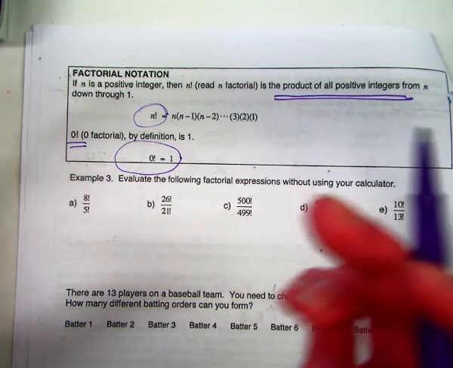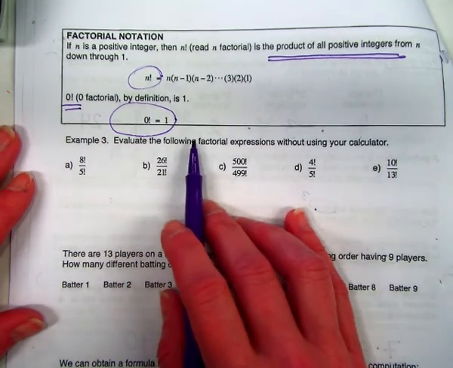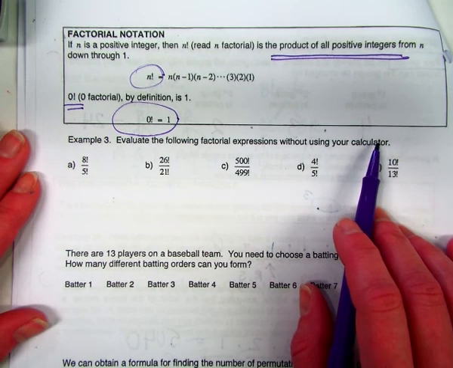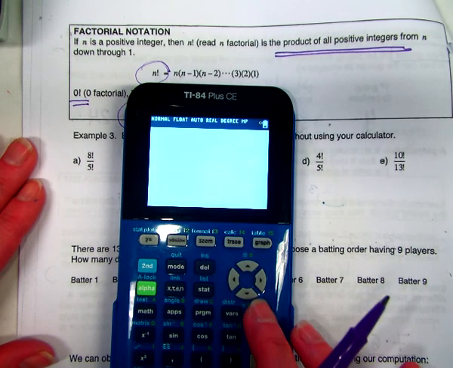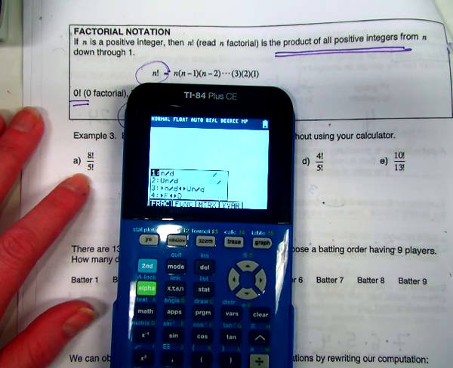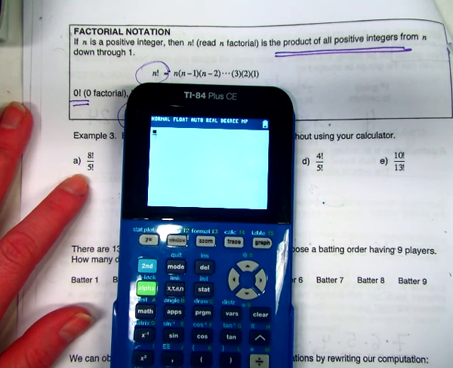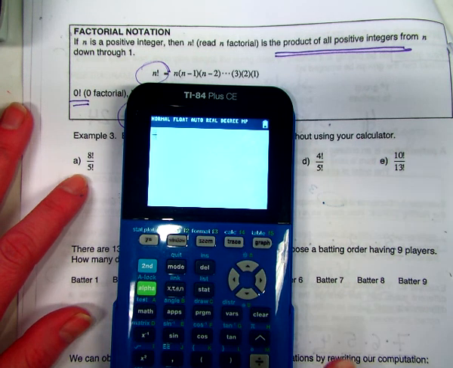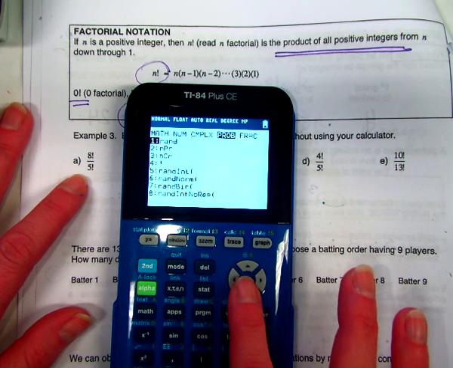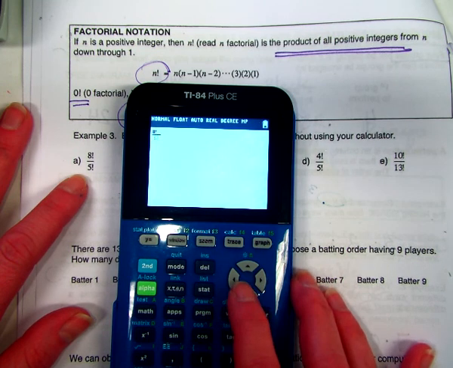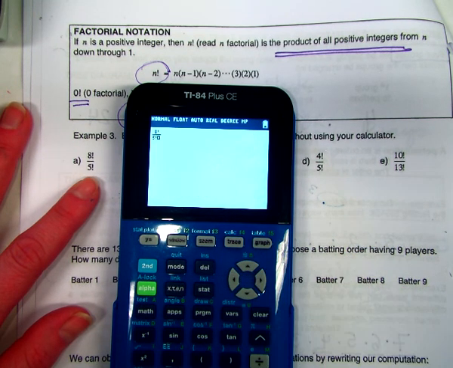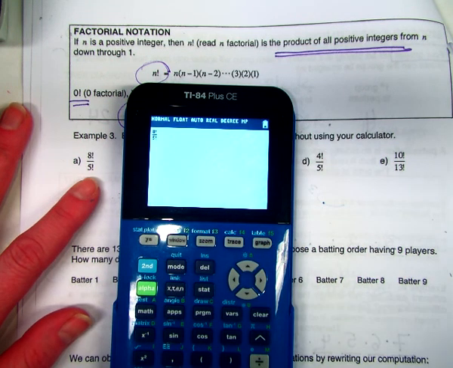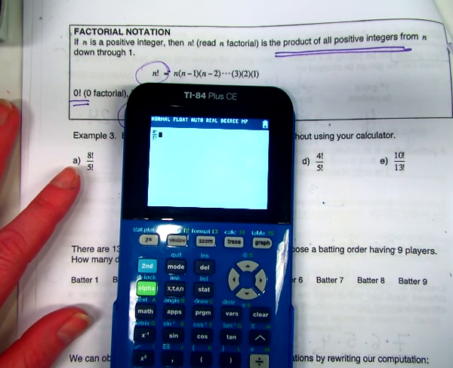That's a rule. So now, evaluate the following factorial expression without using your calculator. Because if you do this, let's actually just do it on your calculator for the first one. Do you have the fraction button? If not, you would just use division. Okay? Jacob, bring your calculator. So it's 8 factorial in the numerator, 5 factorial in the denominator, and you can do it with the division symbol if you don't have the fraction button.